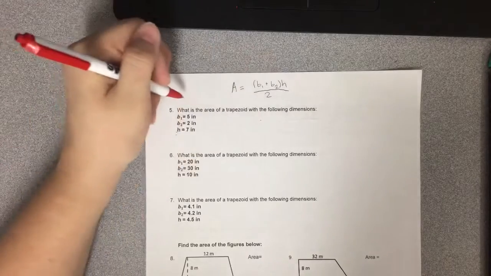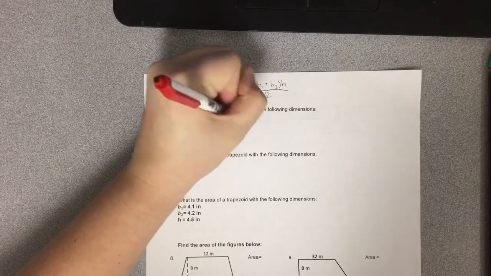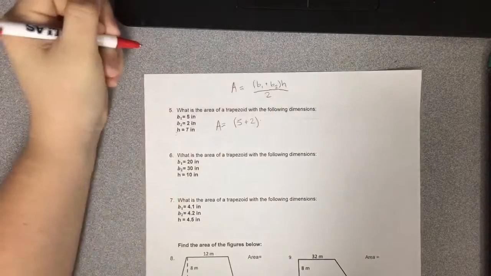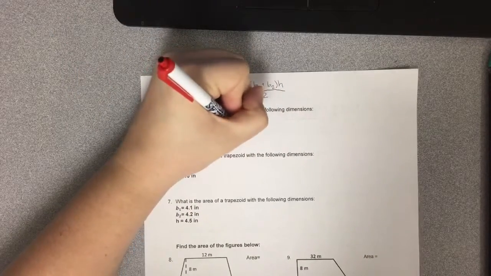So you need to plug them into your equation. The area is equal to 5 plus 2 multiplied by 7, all divided by 2.